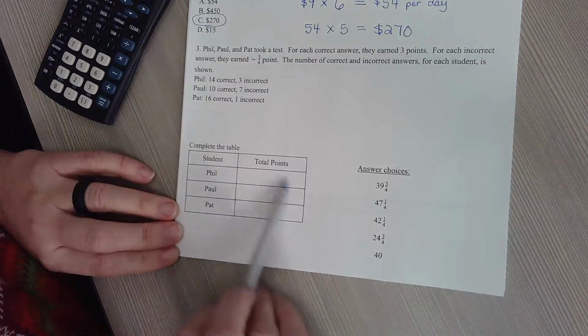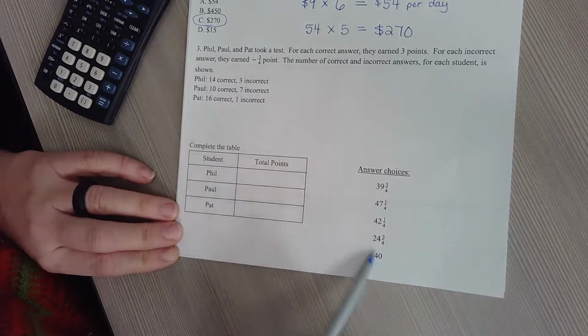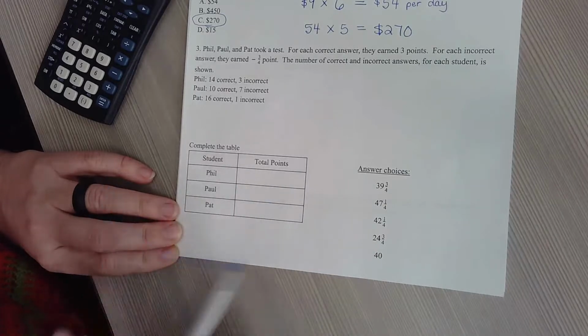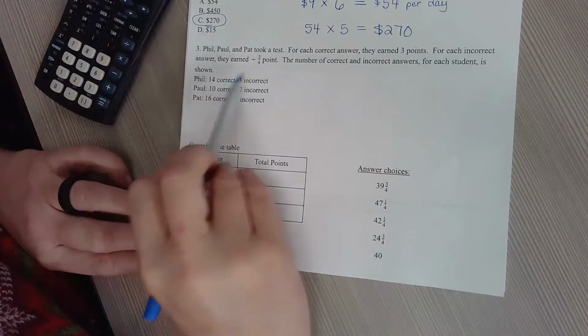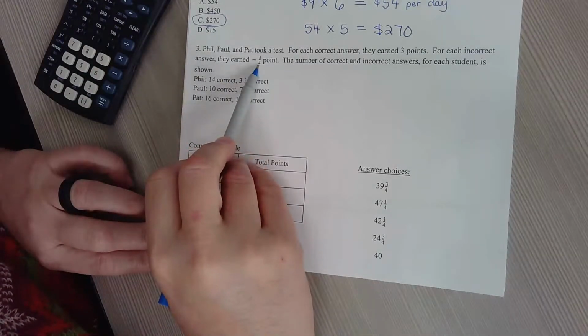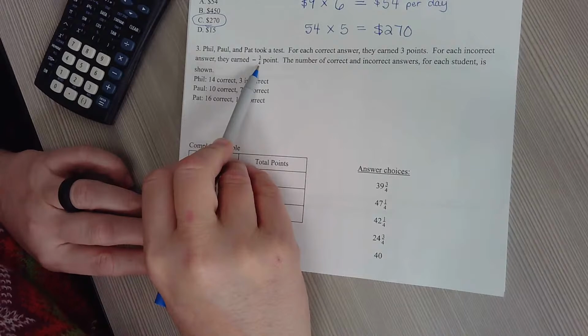Okay, so what we want to know is their total points, and we have 5 answer choices. We're only going to be choosing 3 of them, okay? So first of all, let's do something to make this problem easier for us. Most people feel that working with decimals is a lot easier than working with fractions.